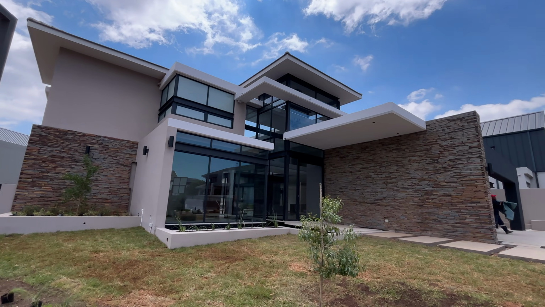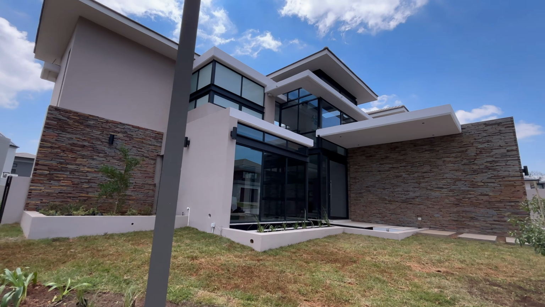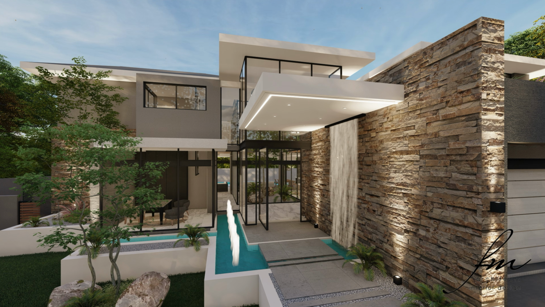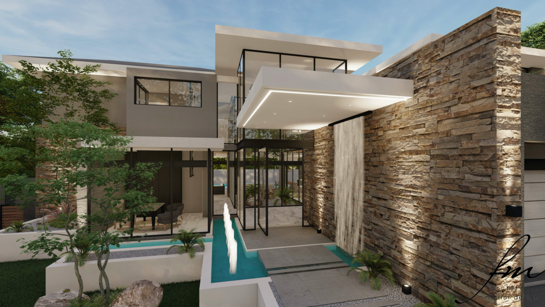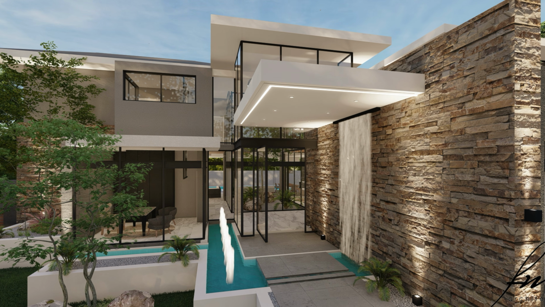Originally at the front entrance, we had a waterfall that comes down the stone wall that drops from that 1.5 volume slab all the way down to the bottom into that water feature that we've got running past the entrance. So the client unfortunately has opted not to go that route with the water feature, but that's an interesting feature that we planned that you will see on our 3Ds.